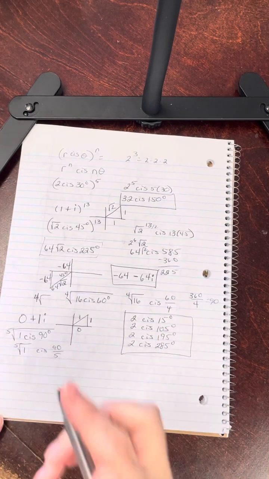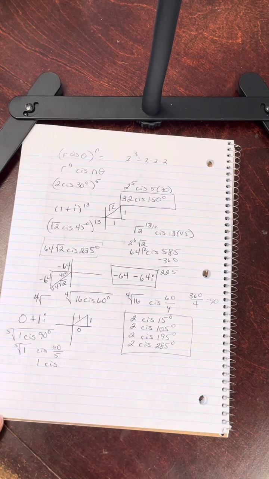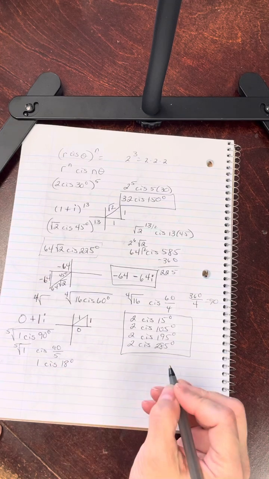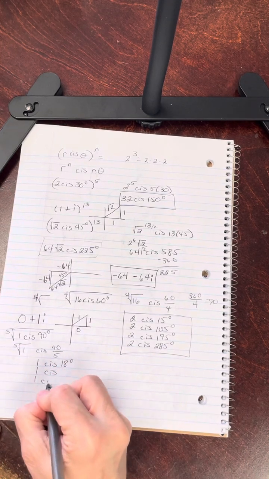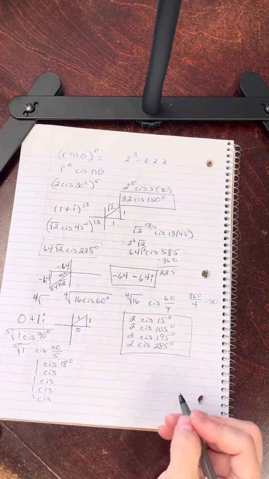1, it doesn't matter what the root is, it's going to be 1 cis, and 90 divided by 5 is 18 degrees. That's my first answer. How many answers will I have? Fifth root, 5 of them. All of this will remain the same for all 5.